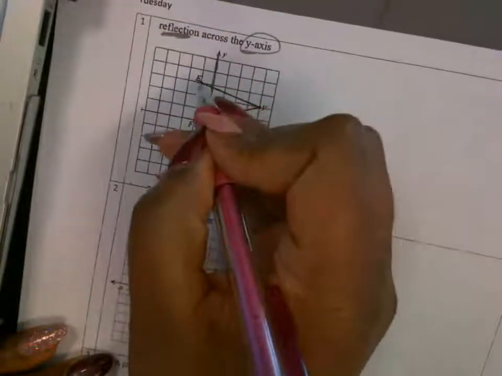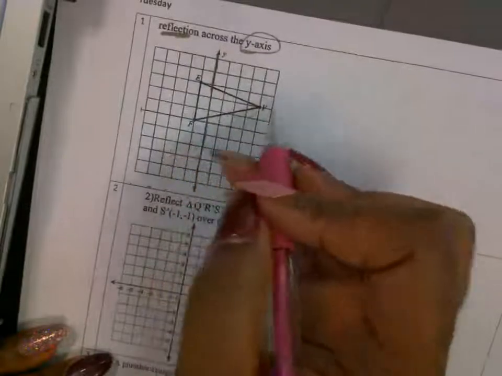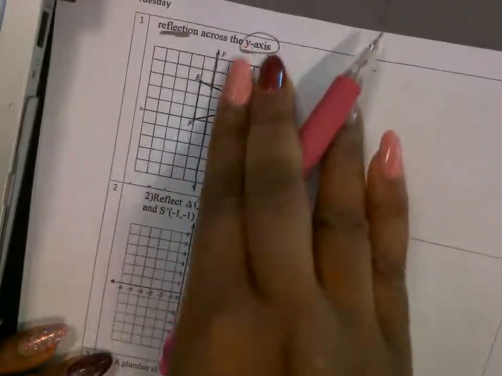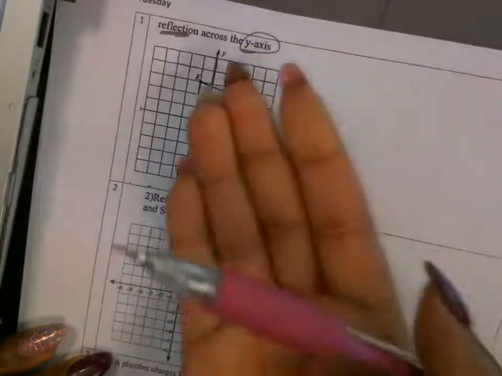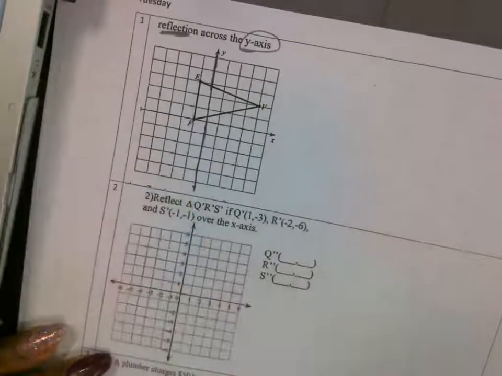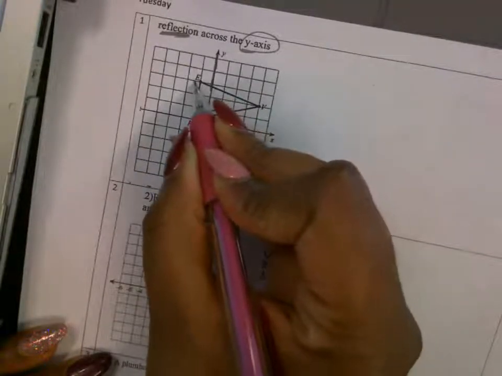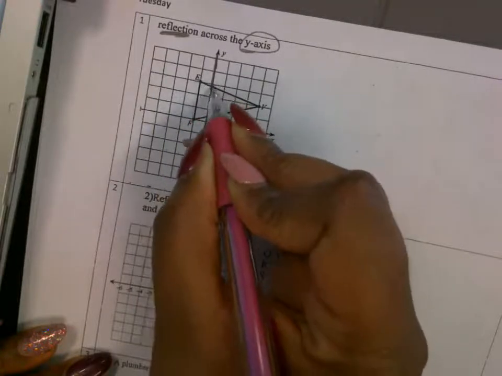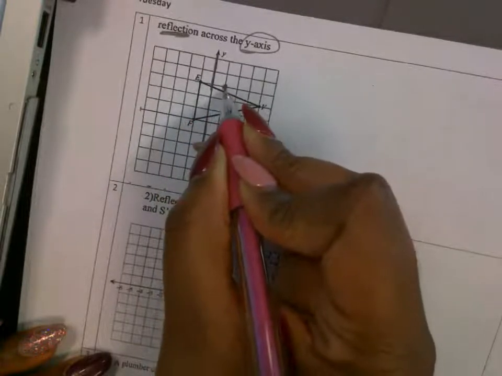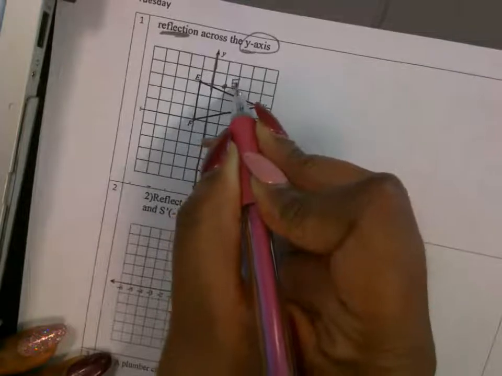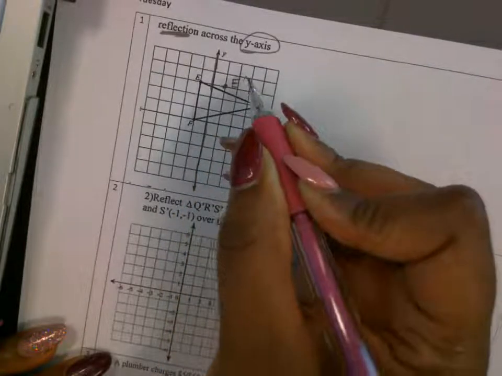Every point that's on this side of the line of reflection is going to be on the opposite side. And every point that's on this side of the line of reflection is also going to be on this opposite side. So let's look at E. E is one away from the line of reflection. So when I flip it, it's going to be one away on this side. So this is E prime. This is a new location for E.